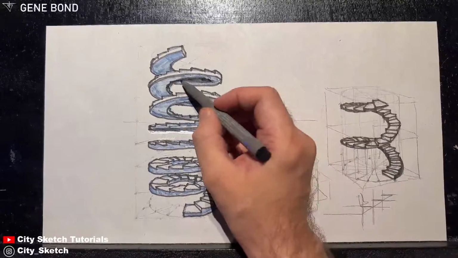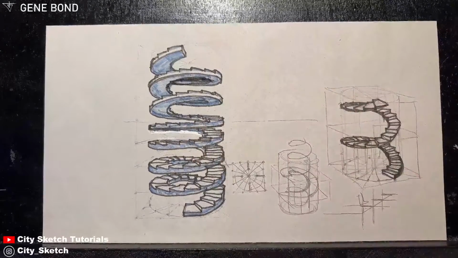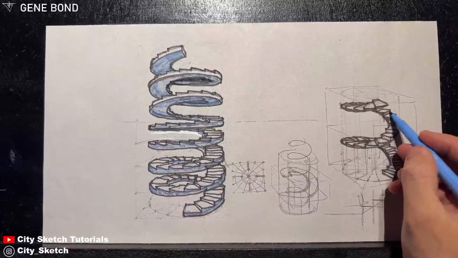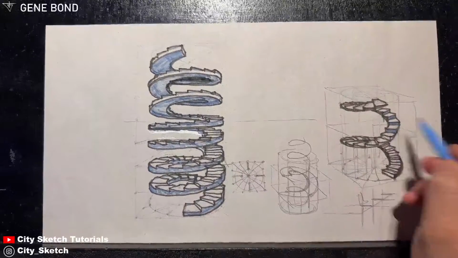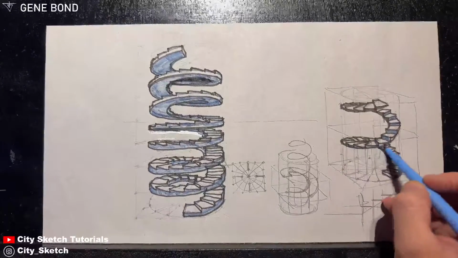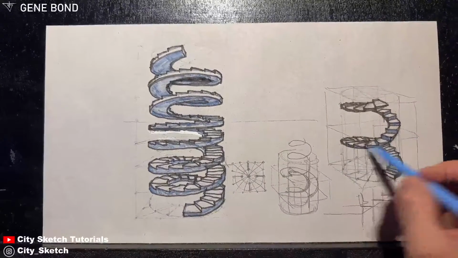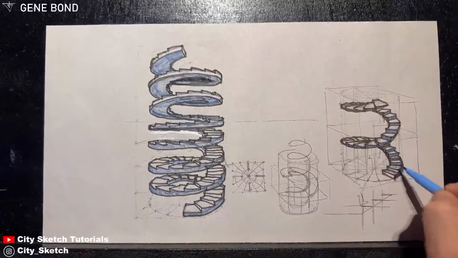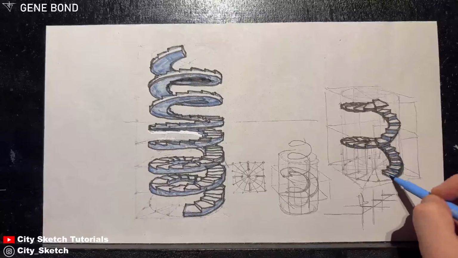So I try to make it as simple as possible and as unintimidating as possible.